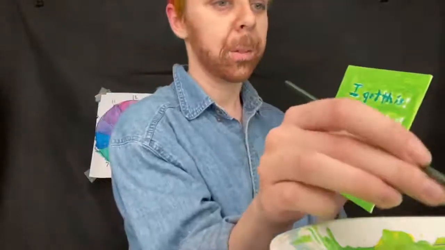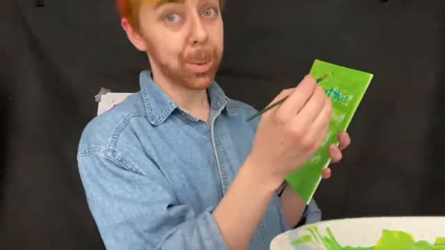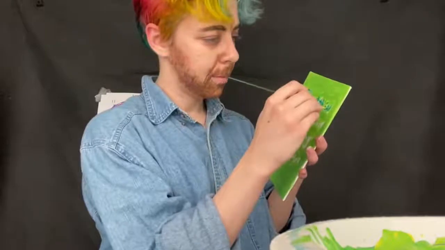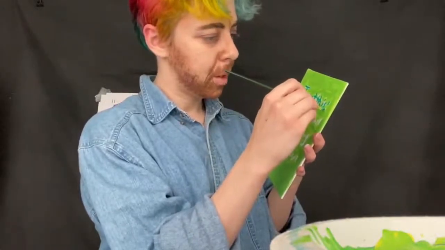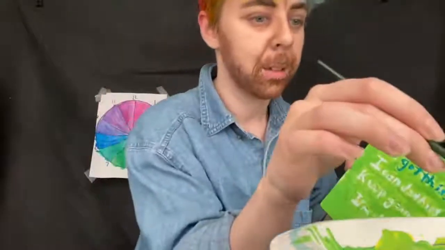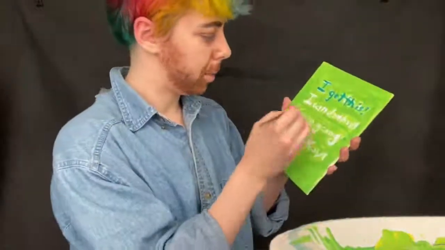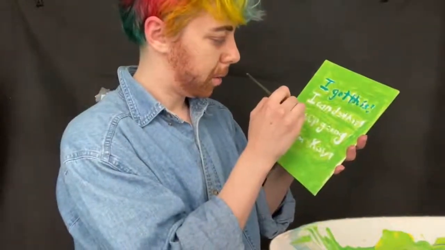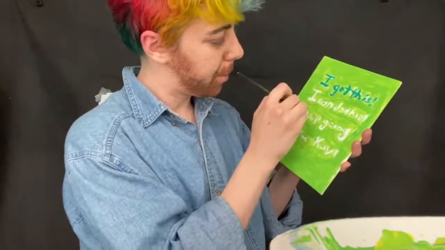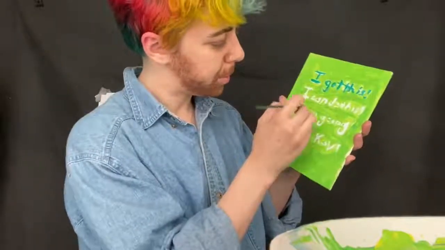And again, remember, it's okay if it's not perfect. What's important is that you made it. So because I'm doing this color, this line, I'm going to go ahead and paint over this line before I wash the paint off my brush. All right.